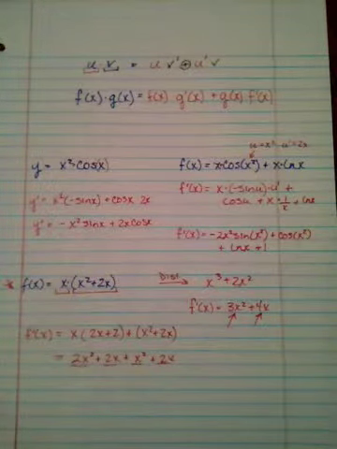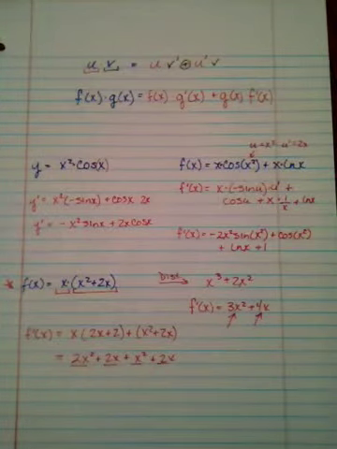And that is product rule basics. We'll look at product rule numerically in a different video.